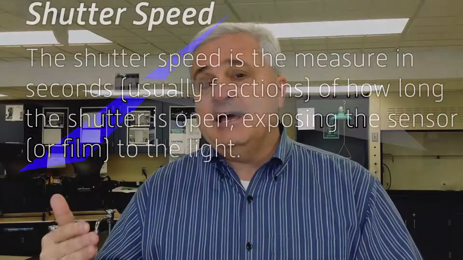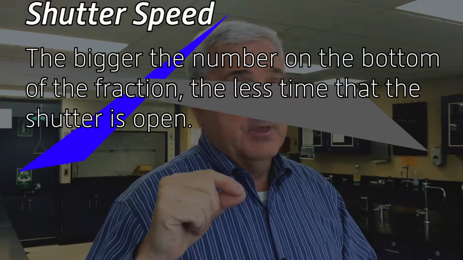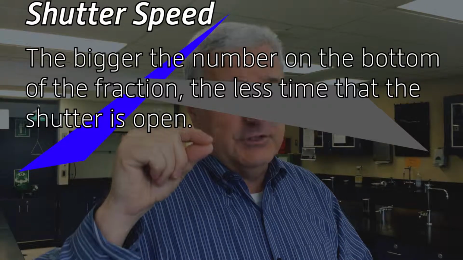Now that means that the bigger the number on the bottom of the fraction, the less the shutter is open. So if it's open for a half of a second, that's 1/2. A half of a second is open longer than 1,000th of a second, which is 1/1000. So if the number on the bottom is bigger, that means that the shutter is opening and closing more quickly. The shutter speed is the fraction of a second that the shutter is open.